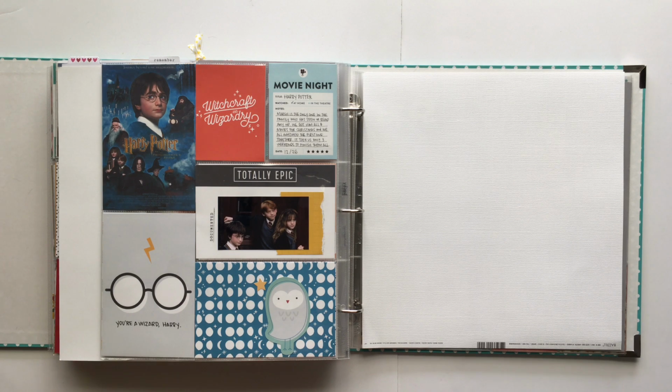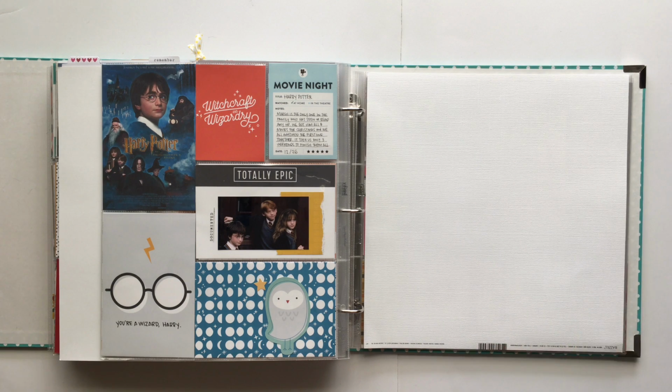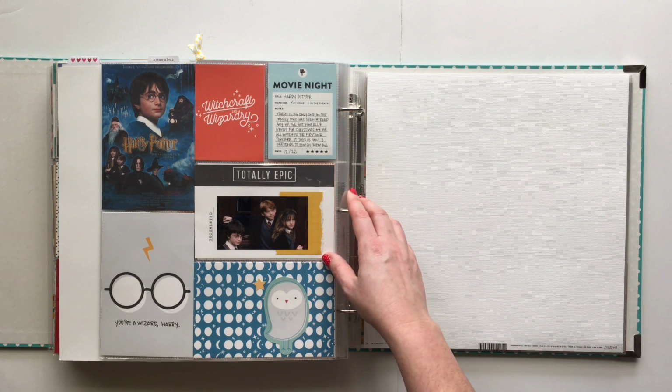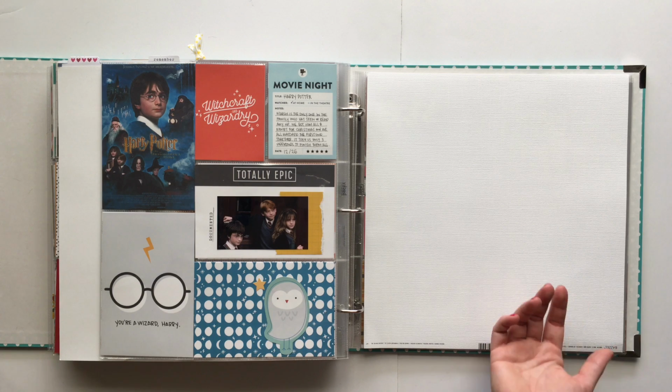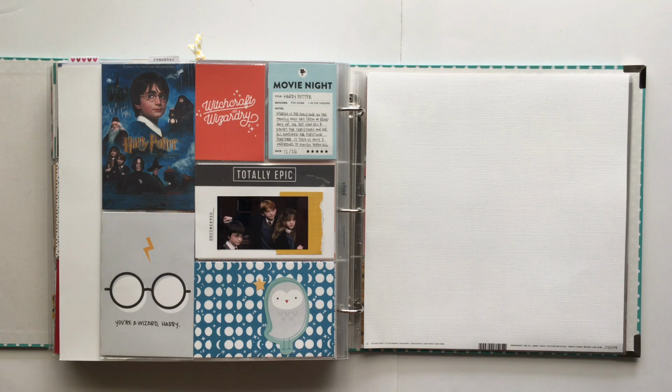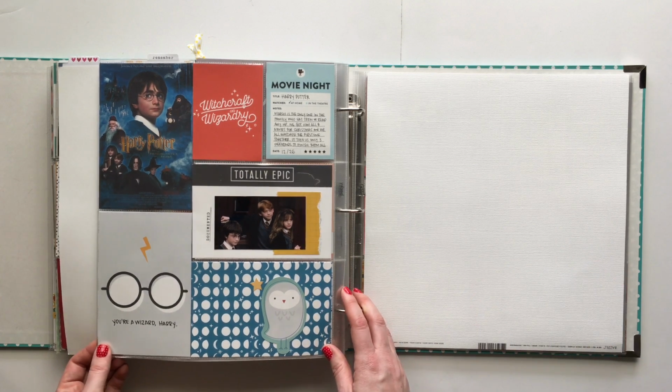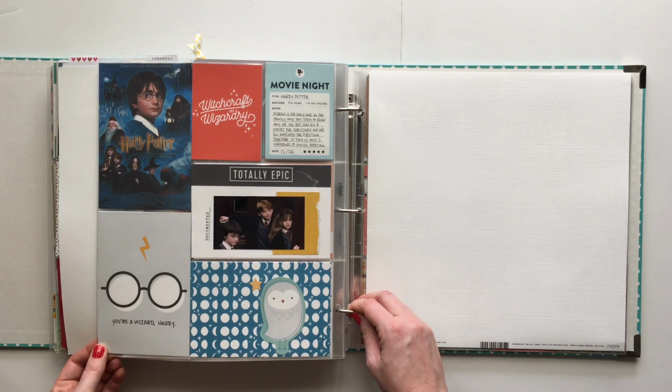So he read the book in class with his classmates, and he did watch the movie. But for Christmas, he received the 8 Blu-ray set. So as a family, none of us had ever seen it other than him. So we watched it, and I documented with cards from In a Creative Bubble, and they're so super cute.